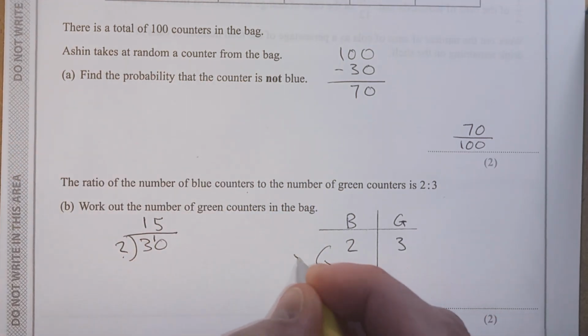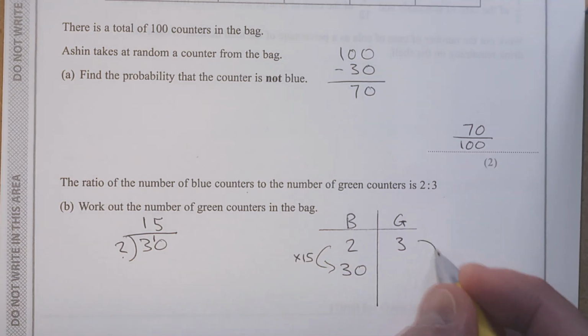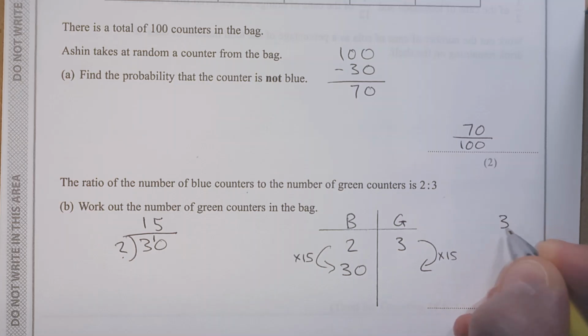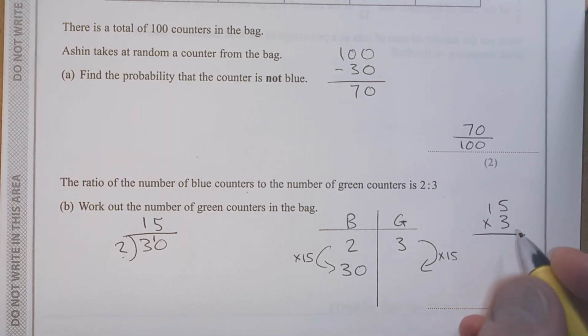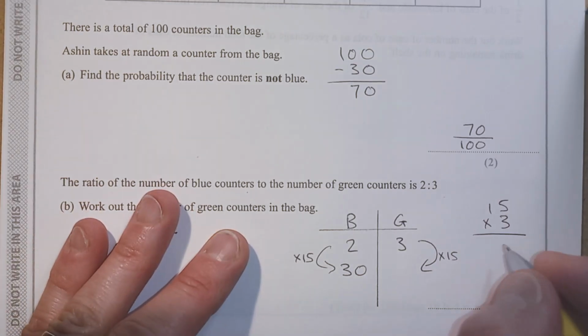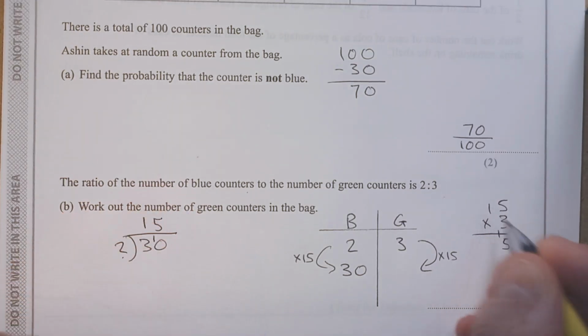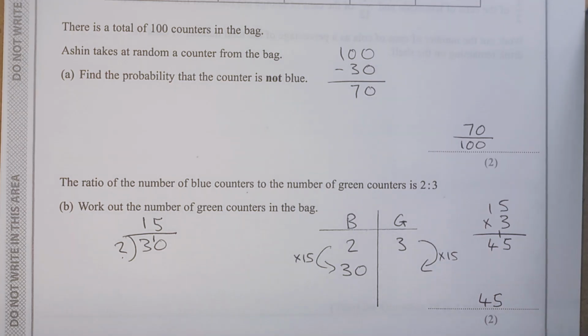So this is 15 times bigger. So we need to do the same to the greens. We need to multiply the 3 by 15. 3 5s, 5, 10, 15. 1 times 3 is 3, plus 1 is 4. So we've got 45 green counters in the bag.